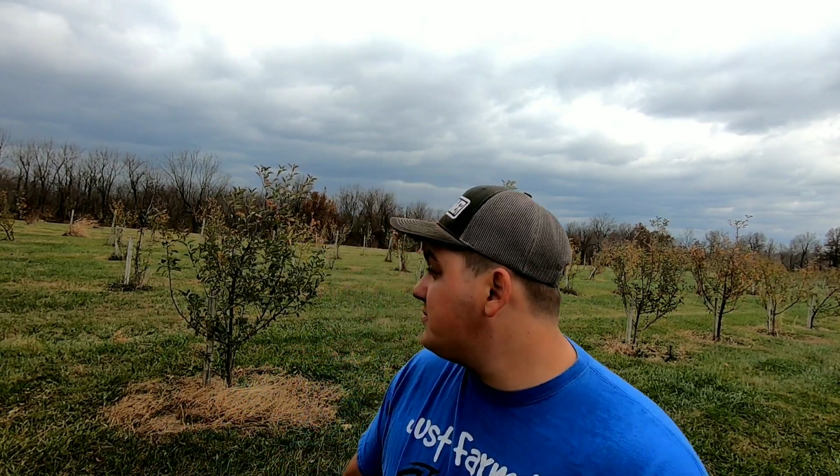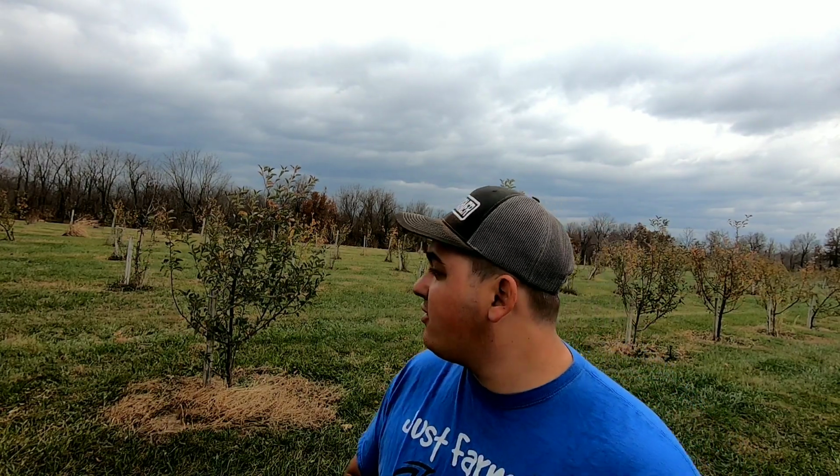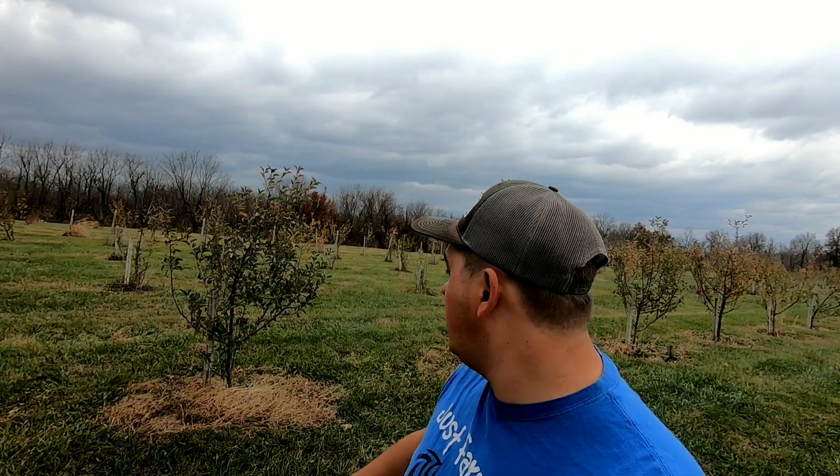These trees back here, like I said, are on a semi-dwarfing rootstock. They are 4 years old, and now people are planting semi-dwarfing rootstocks more towards a higher density system. But whenever we planted this block, we didn't know much about high density apples. This rootstock puts out a lot of small side branches.